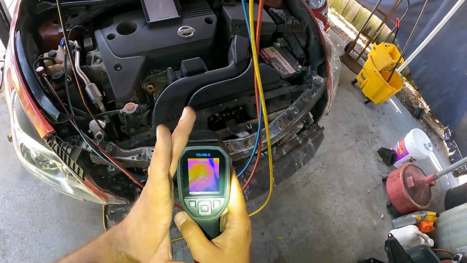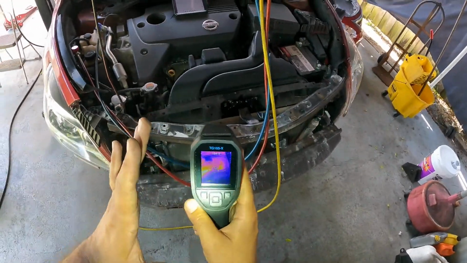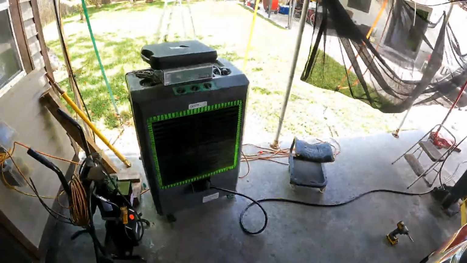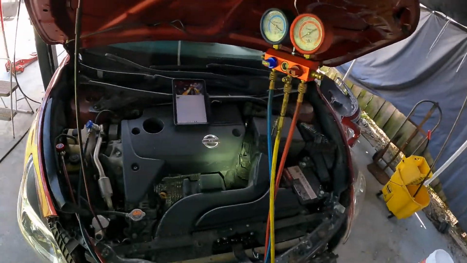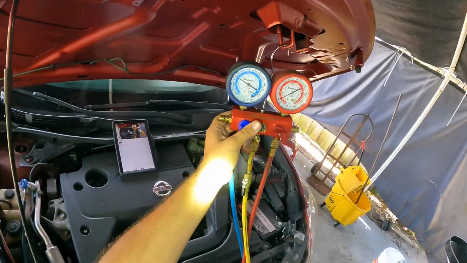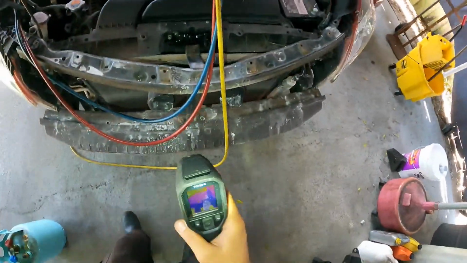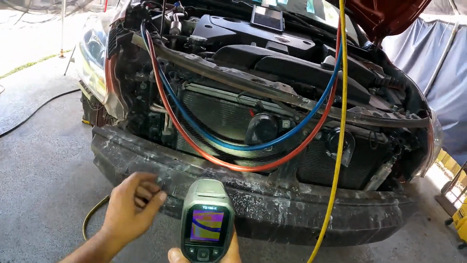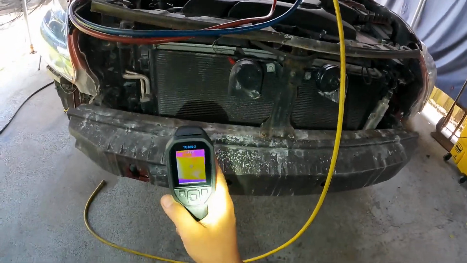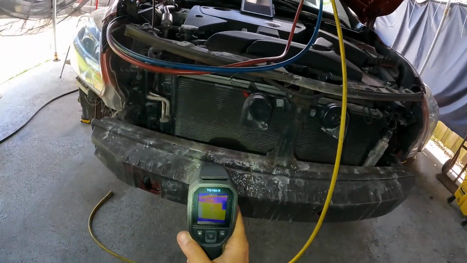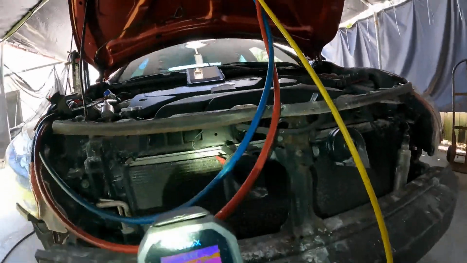I'm gonna try to give you the best visual possible. Let me go ahead and turn this down. I do have this fan on. It gets kind of noisy here. Okay. So let me give you a better view.